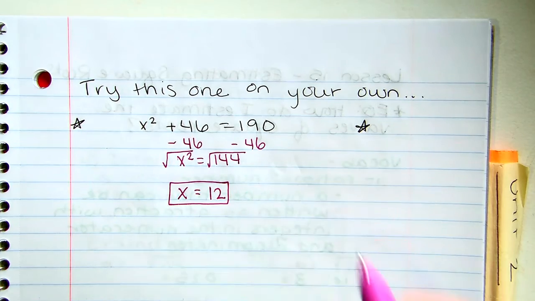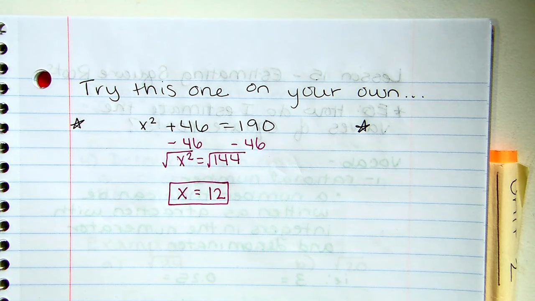Now on this assignment and throughout this entire unit, you guys are allowed to use calculators. If you need access to a calculator, please let me know and I will do what I can to send one home if you cannot get one on your own.